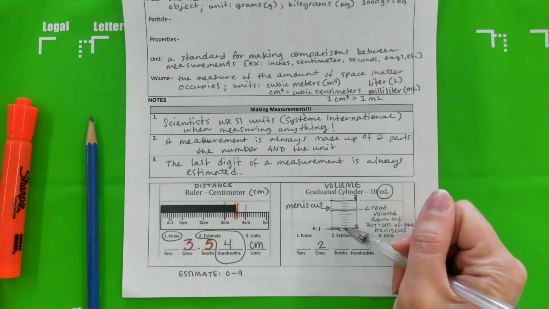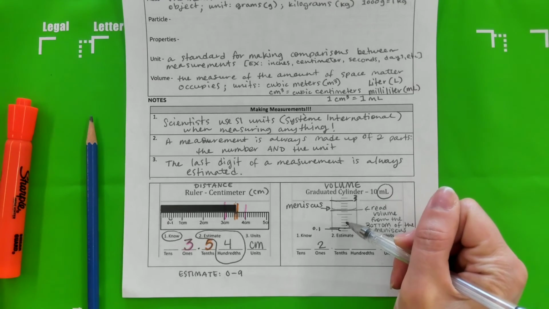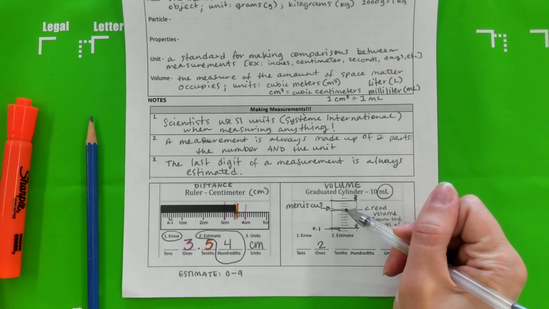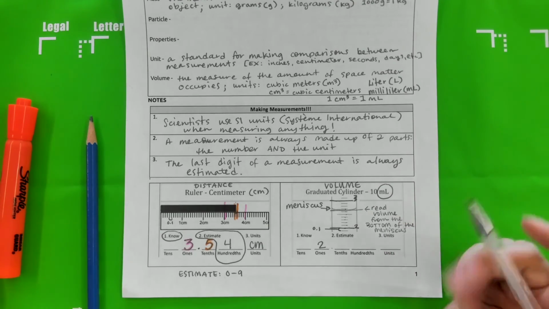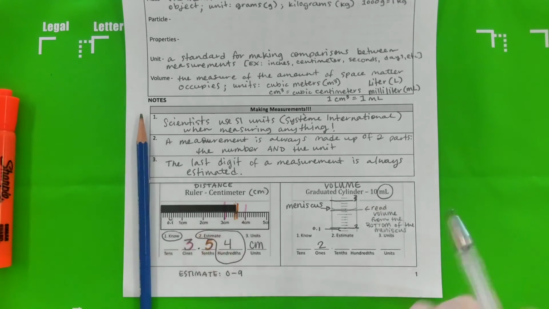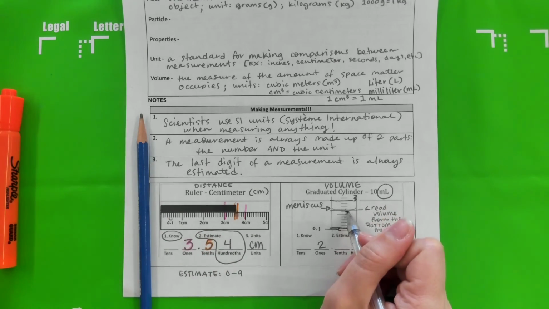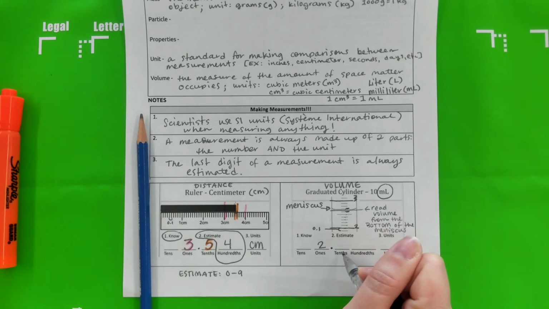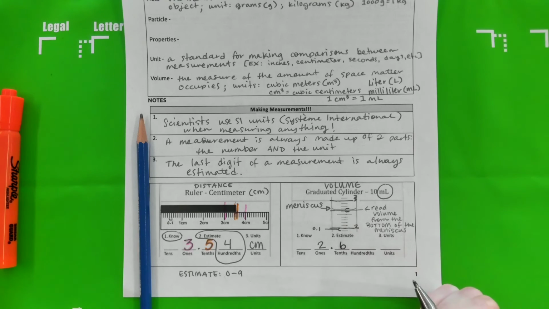So let's count our tick marks. We have 2.1, 2.2, 2.3, 2.4, 2.5, 2.6, 2.7. So now we see that our value is going to be in between 2.6 and 2.7. So that means the number we're going to put in our tenths position is 2.6.